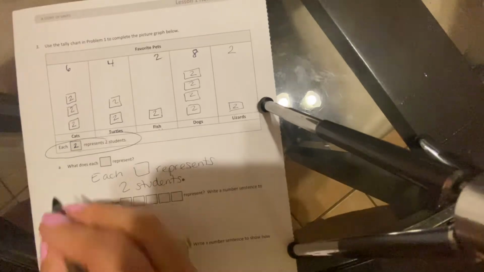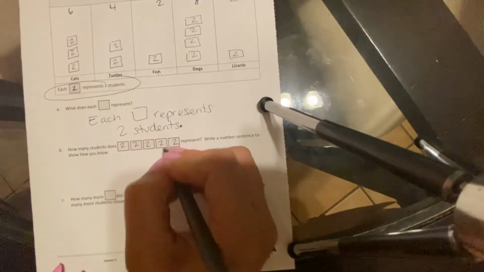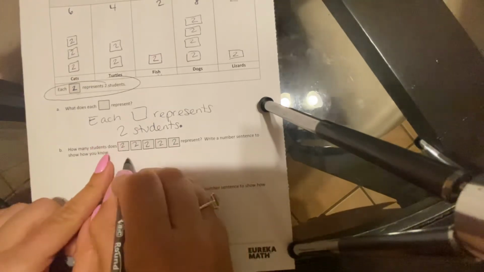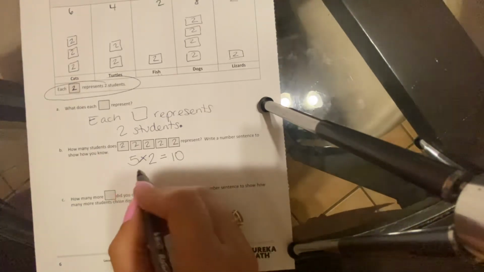I think in class we went by 5s a lot. How many students does 1, 2, 3, 4, 5 squares represent? Write a number sentence to show how you know. Well, again, you can write the 2s in the squares if that makes more sense. So we have 5 squares. So that's 5. And each one's worth 2. So that's 5 times 2, and that gives us a product of 10. So if there were 5 squares, that would have been 10 students. And you could have done 2 times 5 equals 10. Commutative property, doesn't matter the order.